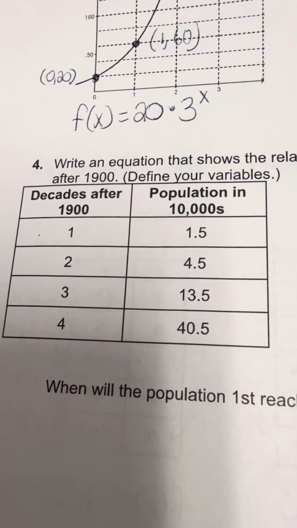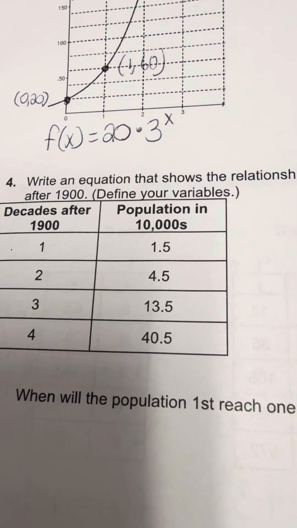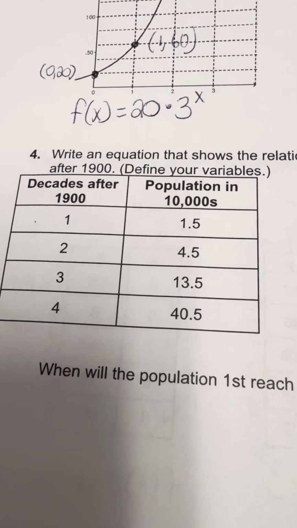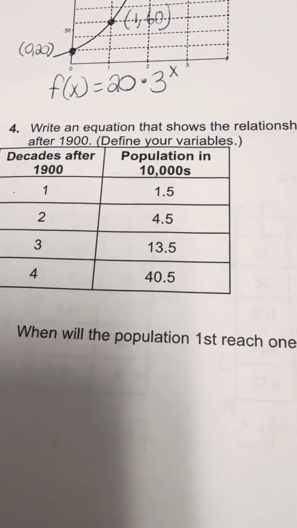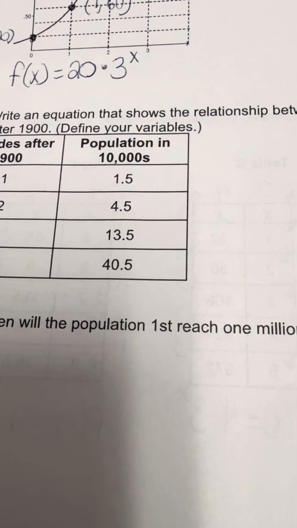Hi, we're doing more exponential functions here, and as you can see we have an equation that we're asked to write which shows the relationship between the population and the number of decades after 1900. We're asked to define our variables, and then it asks us to find out when the population is going to reach 1 million.